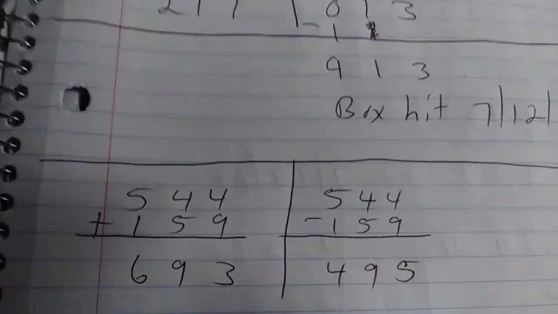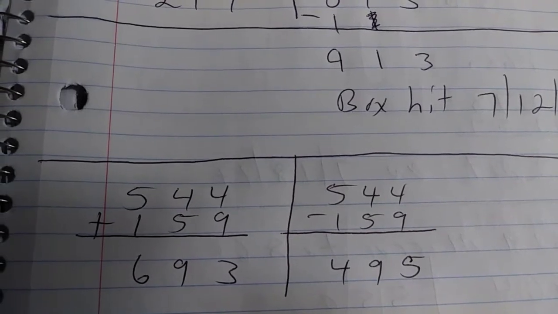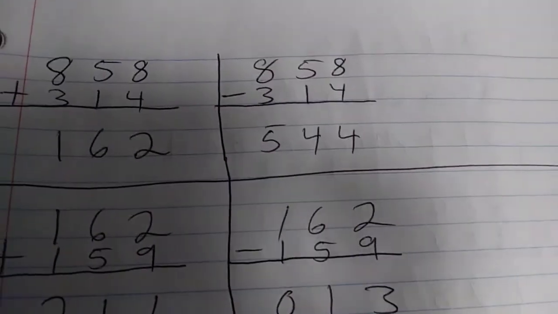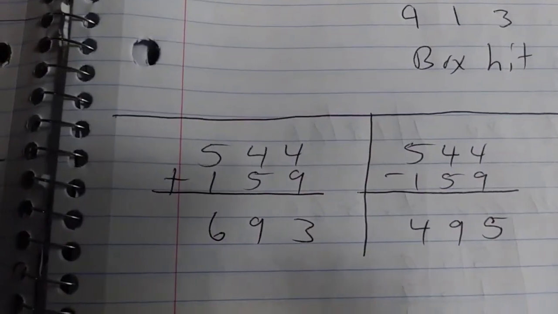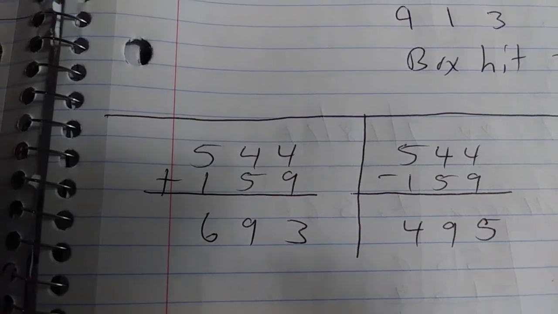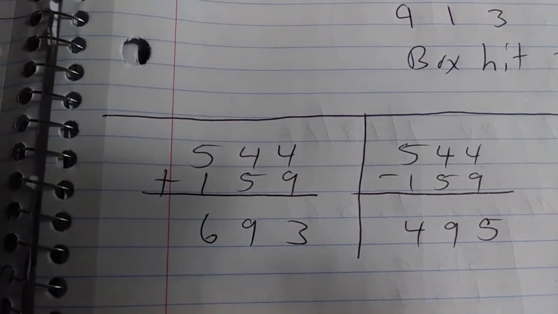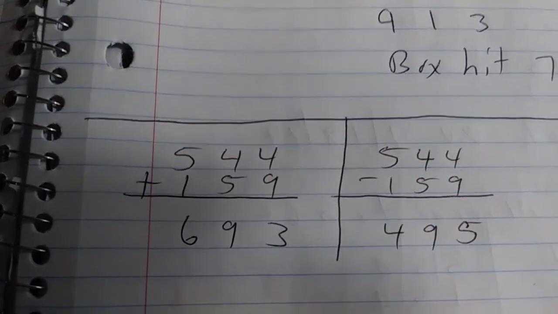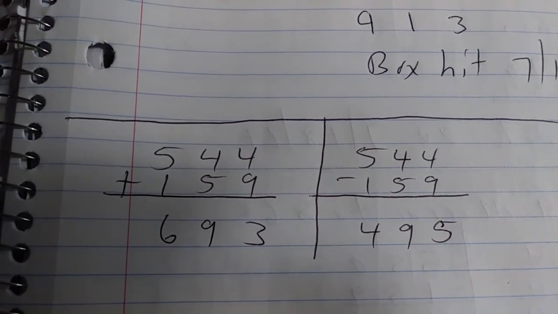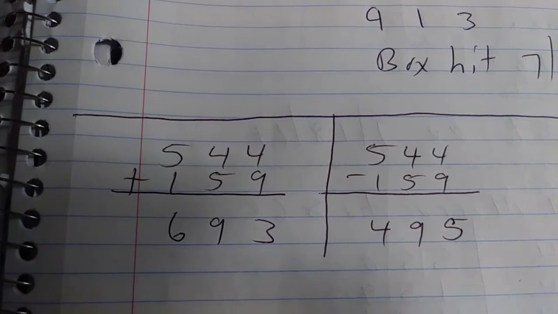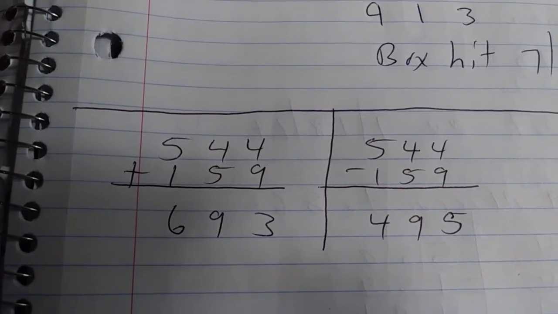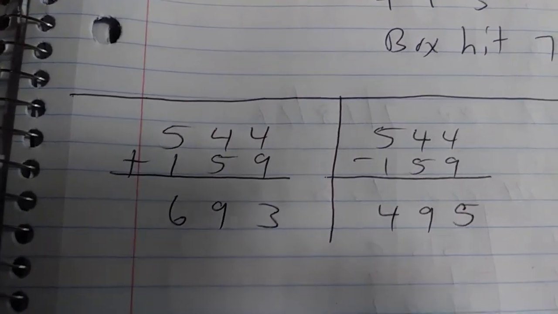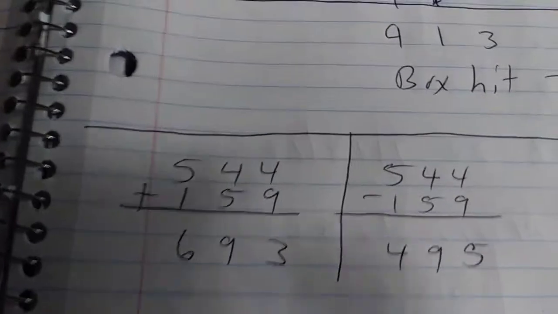And then the next ones, these two did not hit, but I just wanted to show you guys the method. So 544 came from up here. 544 plus 159, so 9 plus 4, which is 13. Keep the 3. 4 plus 5, which is 9, and then 5 plus 1, which is 6. So 693, and then you have 544 minus 159. 14 minus 9 is 5. 14 minus 5 is 9, and then minus 1 is 5 minus 1 is 4. So 495.